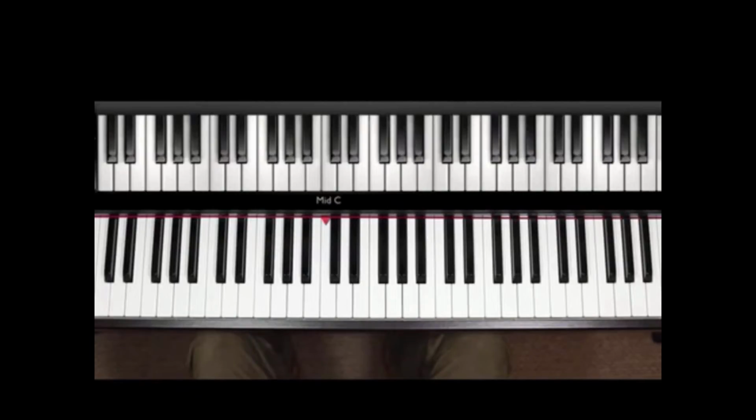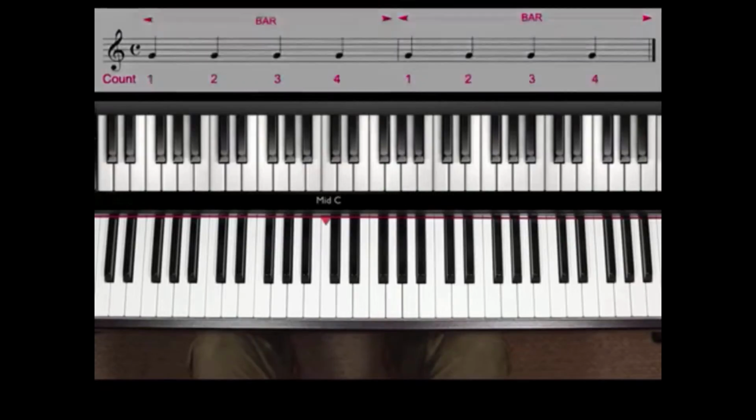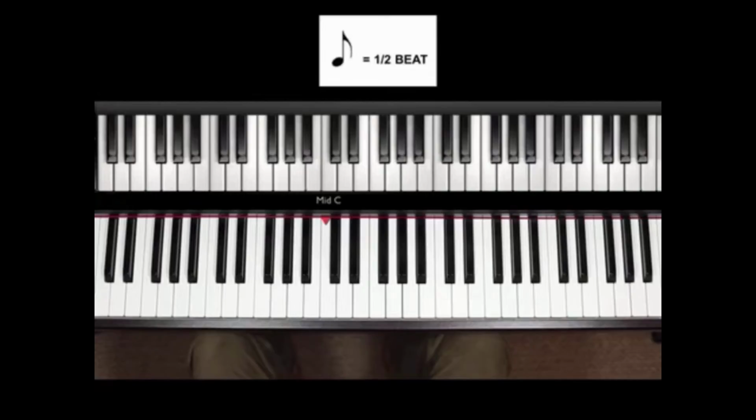So let's have a look. It's playing a G note and 4 beats per bar. 1, 2, 3, 4. 1, 2, 3, 4. Now a beat with a hook on it is called a half beat. The technical term is a quaver. Don't worry about that again, just it's a half beat. Just remember that little hook.